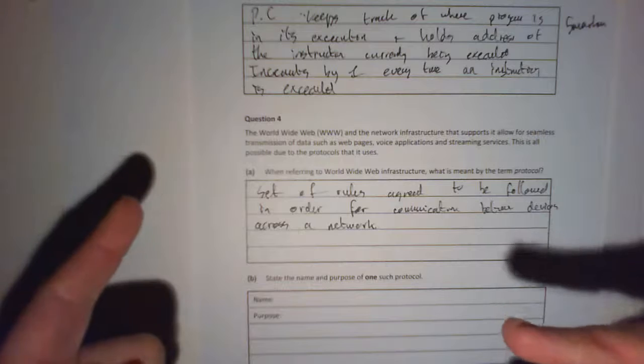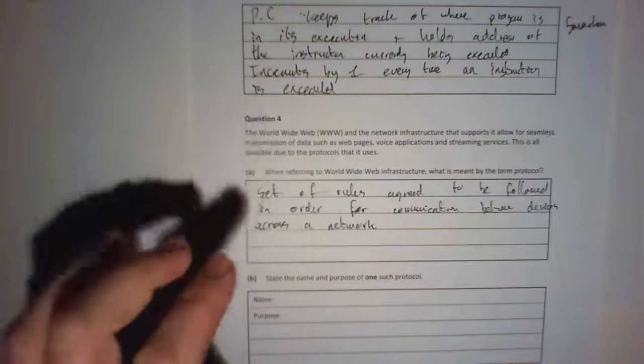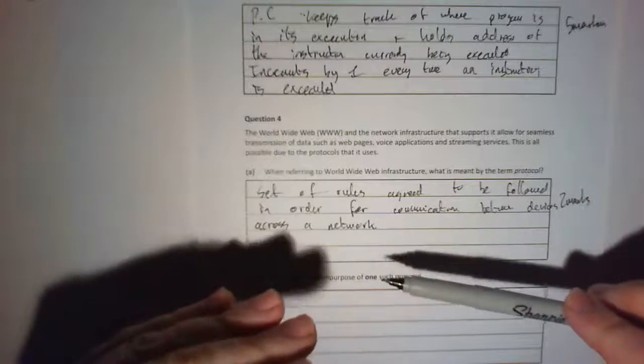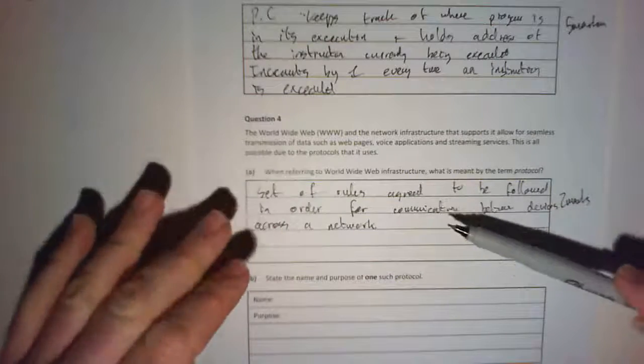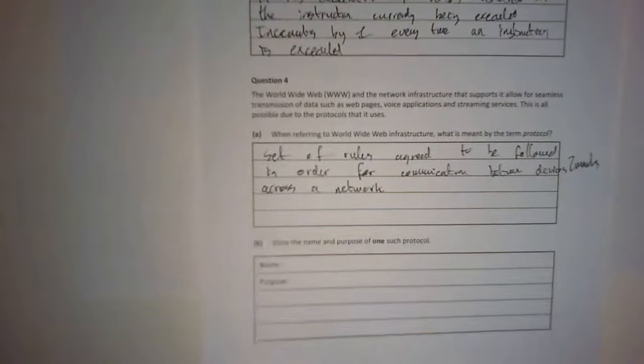That's the important part. Okay, so what you really need there for the full 2 marks, it's only worth 2 marks, is you're going to have to say it's a set of rules, they're agreed. So that's the first bit. That'll get you 1 mark. And what's it between devices for communication across a network? That gets you the other bit of it. Okay, so you just have to be very careful there.